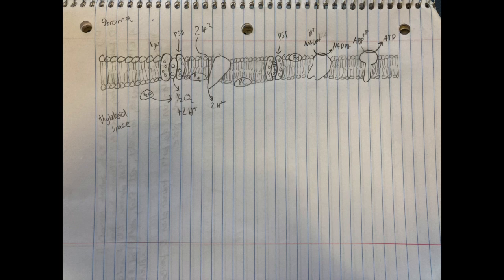Then we have photolysis, where the lost four electrons from photosystem 2 must be replaced. So each chlorophyll is now a powerful oxidizer. So it oxidizes water to take its electrons back. This puts the hydrogen ions into the gradient, and it also releases oxygen as a byproduct.